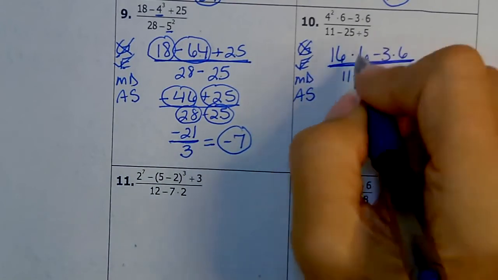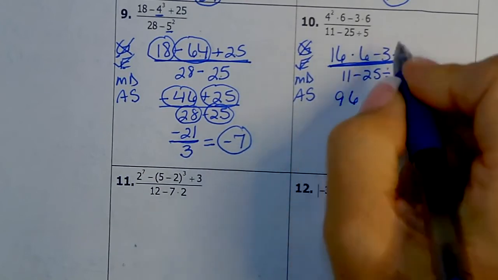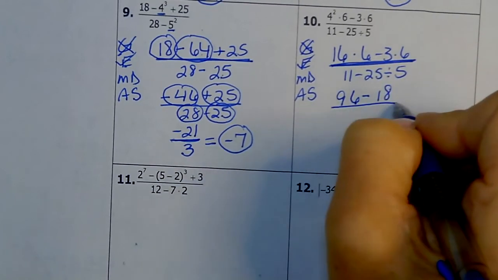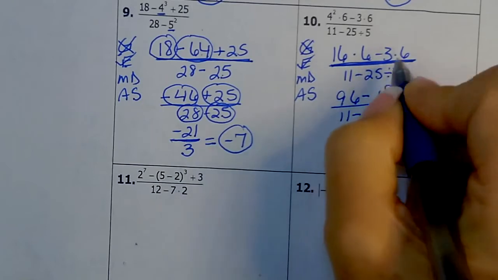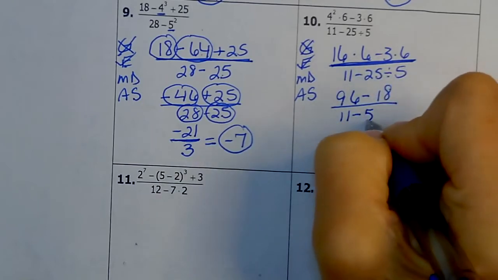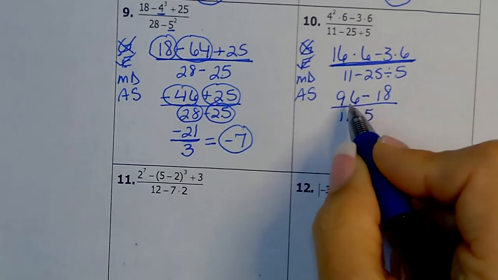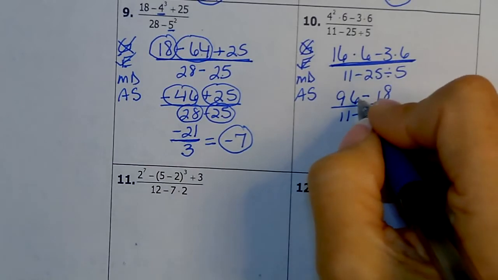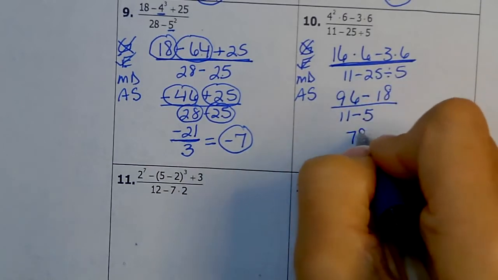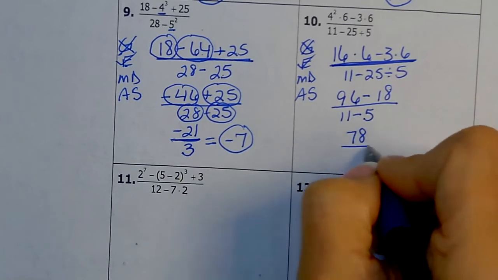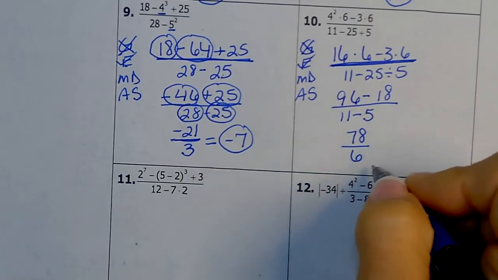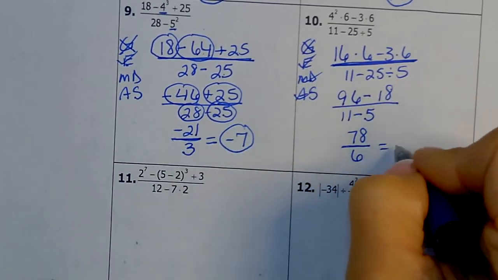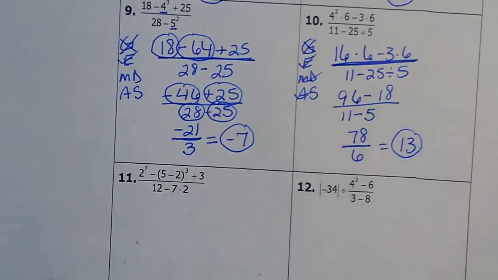So 16 times 6 is 96 minus 3 times 6 is 18. 25 divided by 5 is 5. Okay, so I've taken care of multiply and divide, and now I'm going to add or subtract. So 96 minus 18 is 78, and 11 minus 5 is 6. All right, now I can do this final division step, which leaves me with 13.